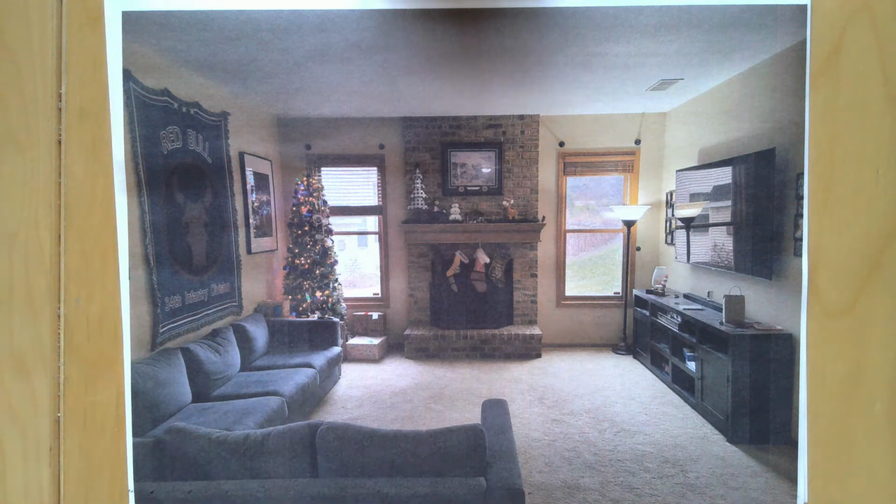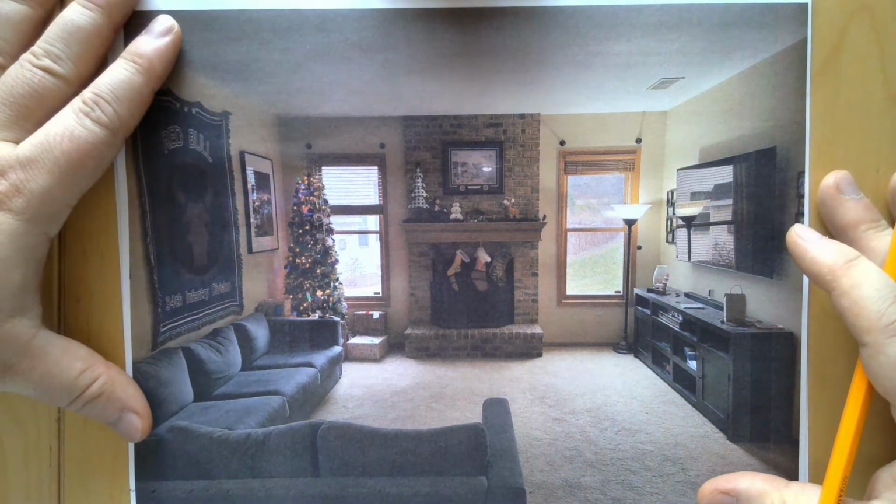Hey, welcome warriors. Today what we're going to be doing is drawing a first point perspective drawing of the inside of a room. So I just took a picture of this room. This is my living room. It's around Christmas time, it's December, so I'm going to be drawing this room in first point perspective.